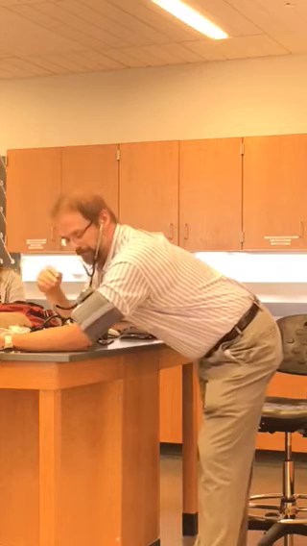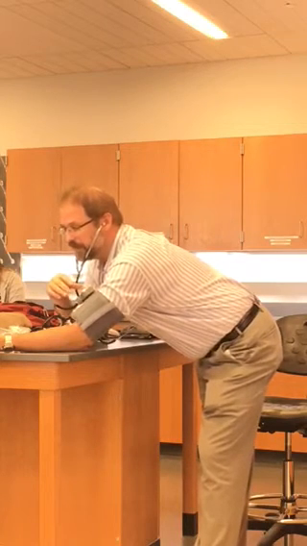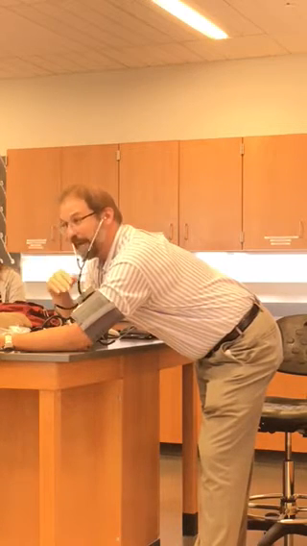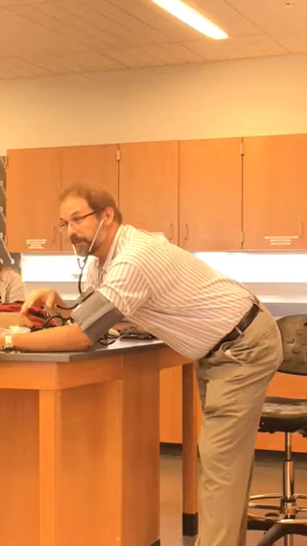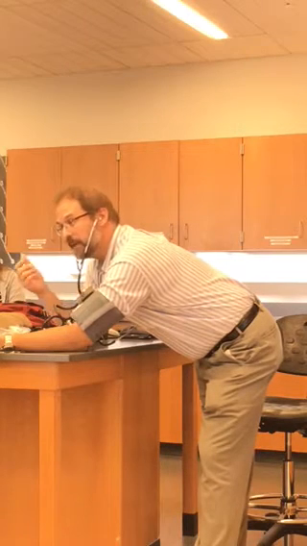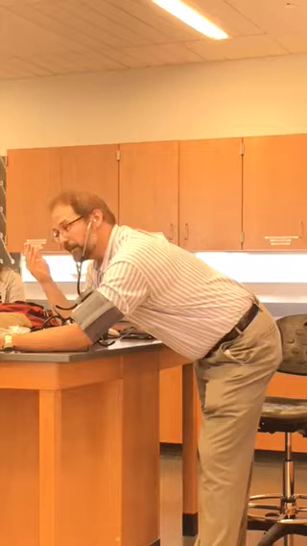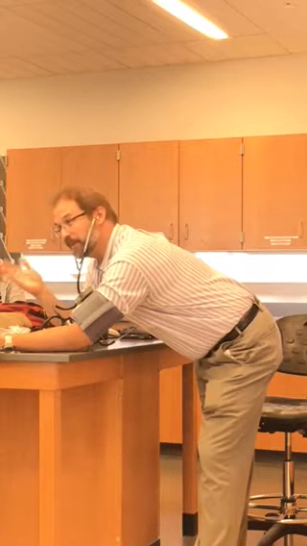Now right now, the pressure in the cuff is high enough that my brachial artery collapses and there's no blood flowing into the lower part of my arm. So there won't be any sounds here. Now when I let the air out slowly, it's eventually going to drop below the systolic pressure, but it's going to be above the diastolic.